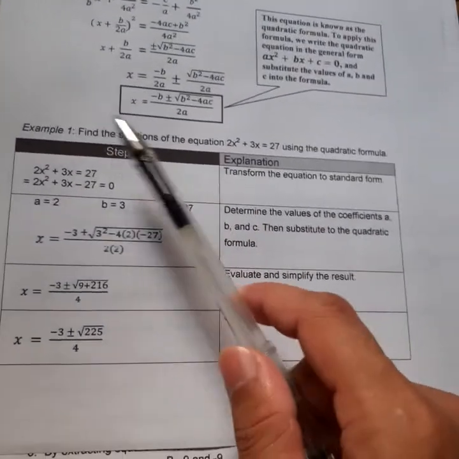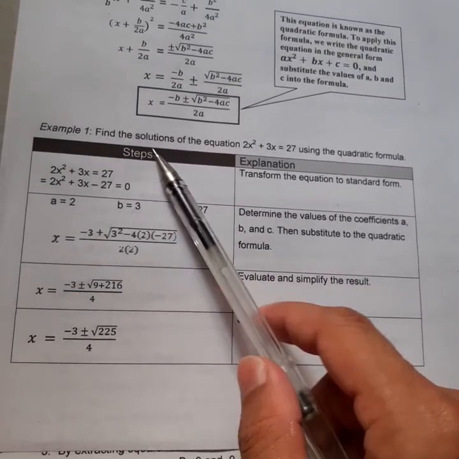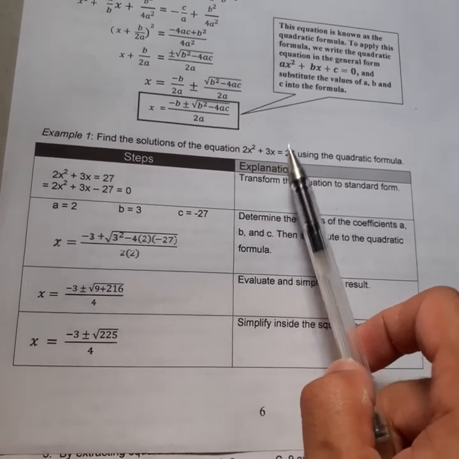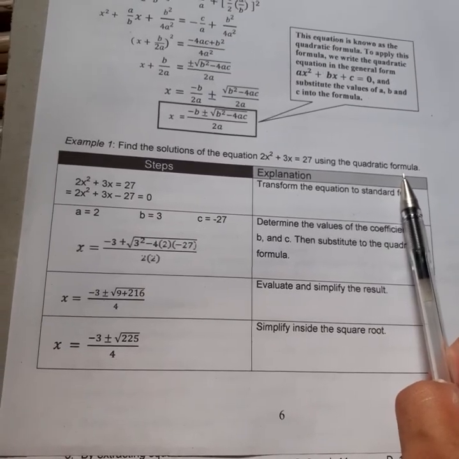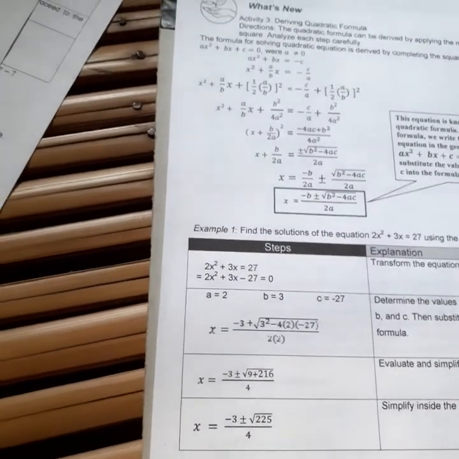It's already the assessment. Example 1: find the solution of the equation 2x squared plus 3x equals 27 using the quadratic formula. First, let's identify what the quadratic formula is.